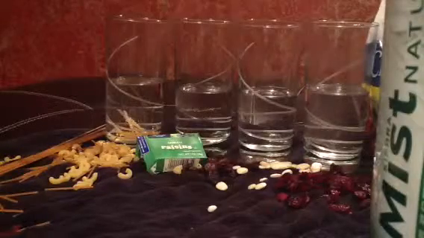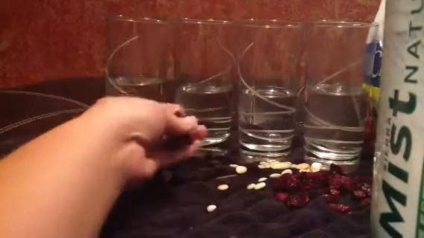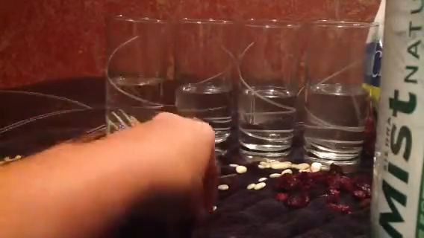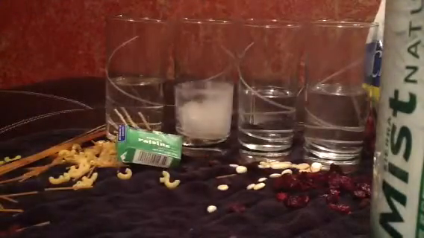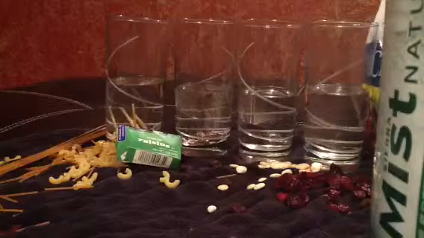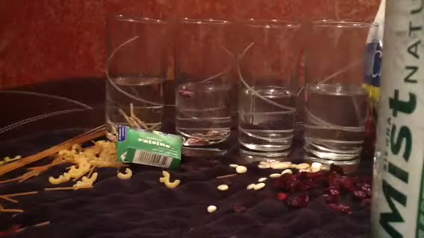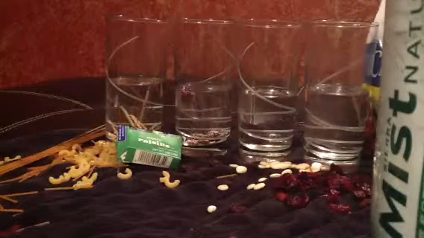So let's try the raisins next, because we've heard of dancing raisins. So let's see what happens. Whoa, immediately there's a raisin that just goes straight to the top. Didn't waste any time, did it?